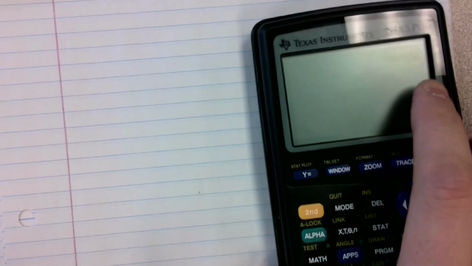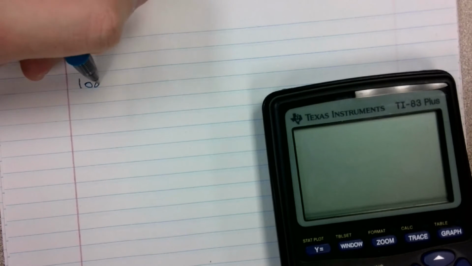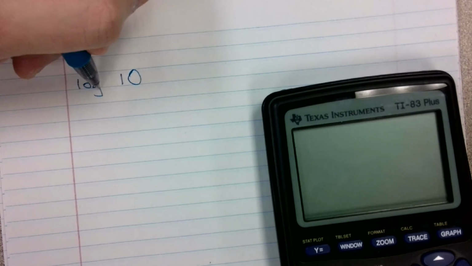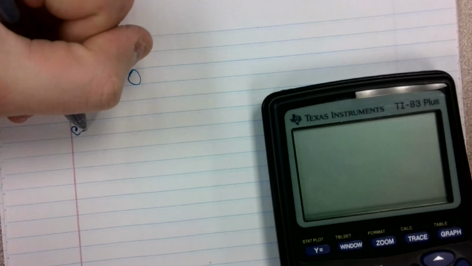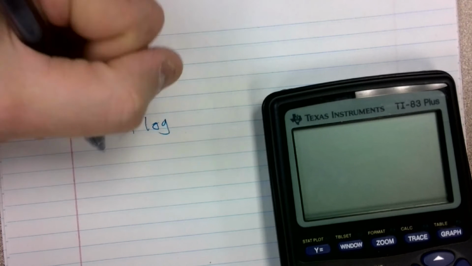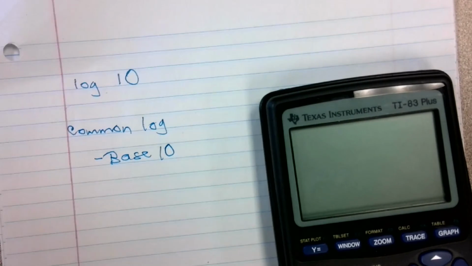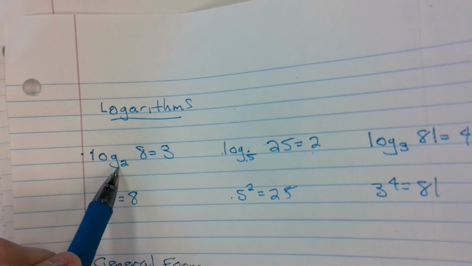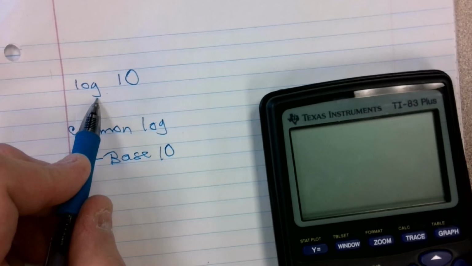So if I give you something like this, logarithm of just a 10 where there's no number here, this is called a common logarithm. Common log, the base is 10. Just like in these previous examples, here the base was 2, here the base was 5, here the base was 3. These ones you can do on your calculator.